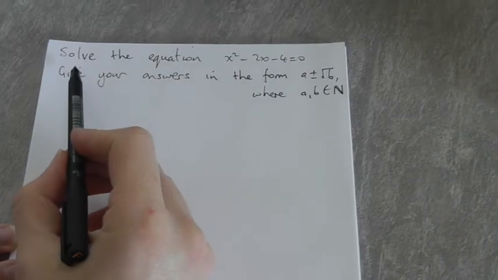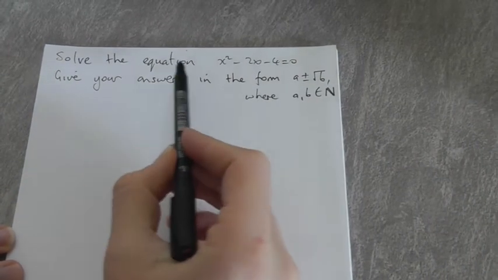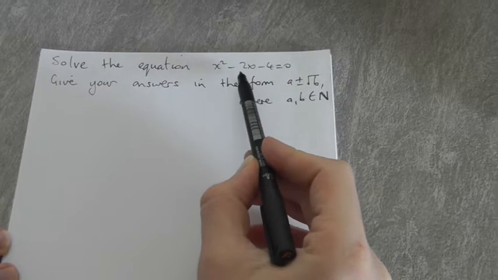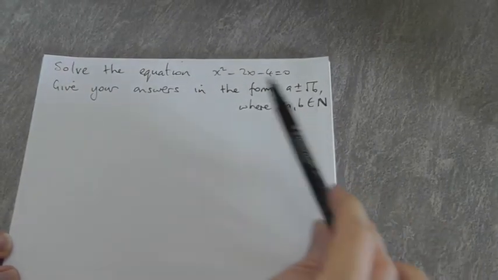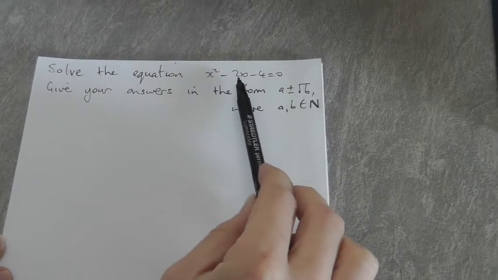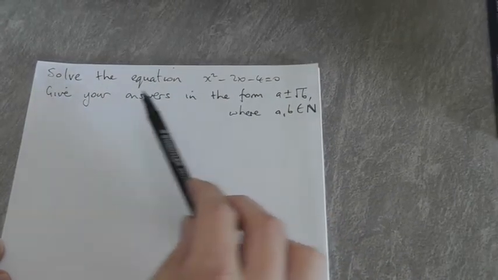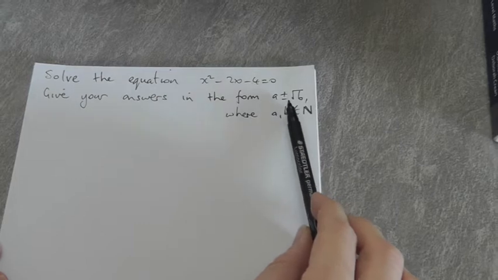Okay, today we're going to look at solving the following equation: x squared minus 2x minus 4 equals 0. Solving an equation means we're going to find what x is equal to. It says give your answers in the form a plus or minus square root b.